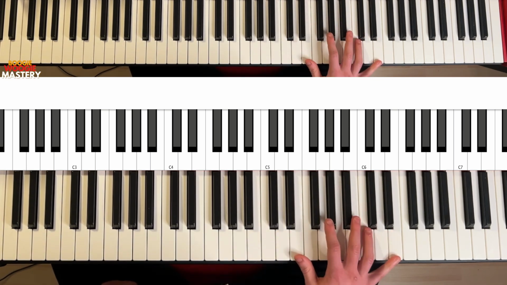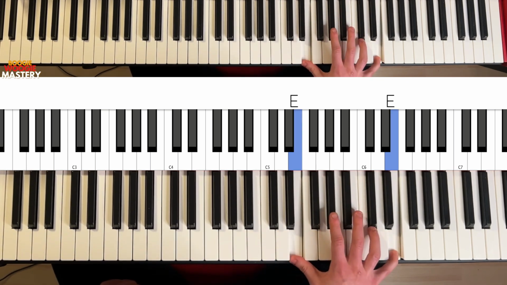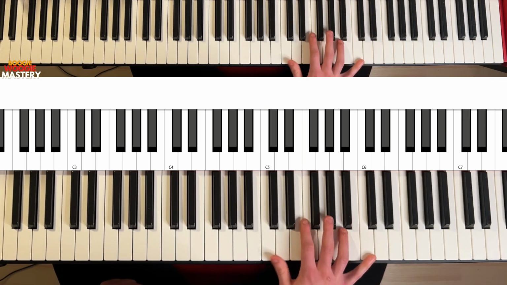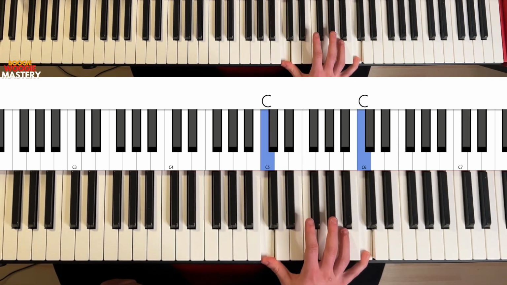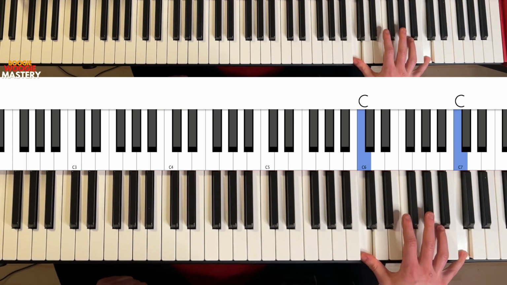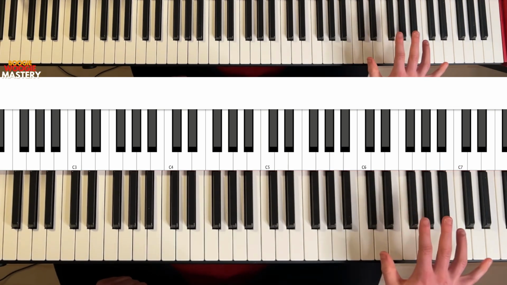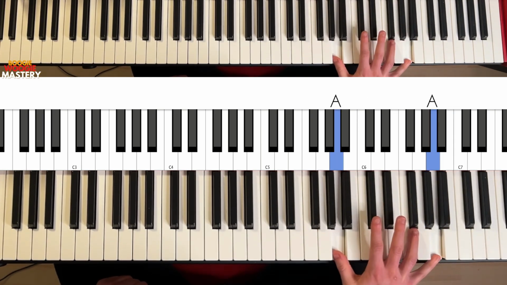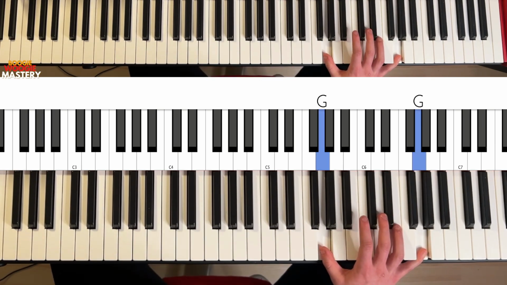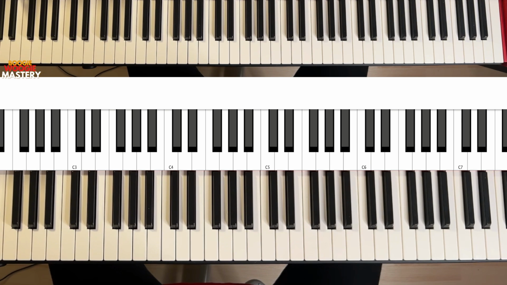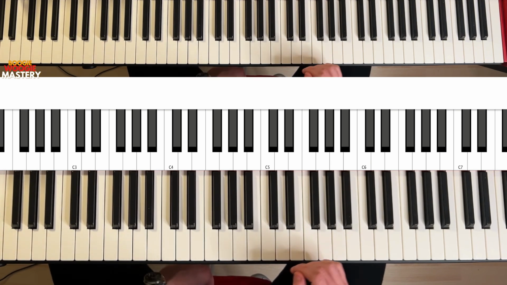And then you can also play this as octaves if you want to. 1 and 2. It's a lot better if you can do it. And 2 and 3 and 4 and 1 and 2 and 3 and 4 and 1. Right? That's how it looks with octaves. But let's get into the next part of this Swanee River melody.